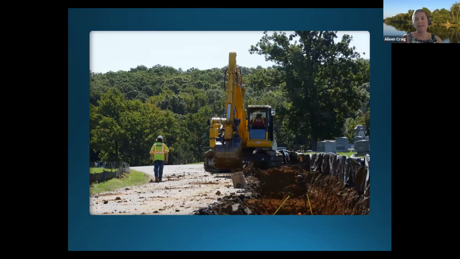So a few other design elements were decided based on these conversations. This is a picture of one of the bioretentions that went in along the road. This is one of the two-way roads that, through conversation, we found out could be a one-way road. And as you can see, they're right up against the graves.